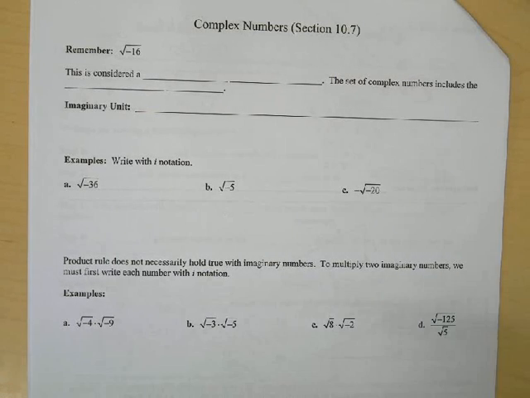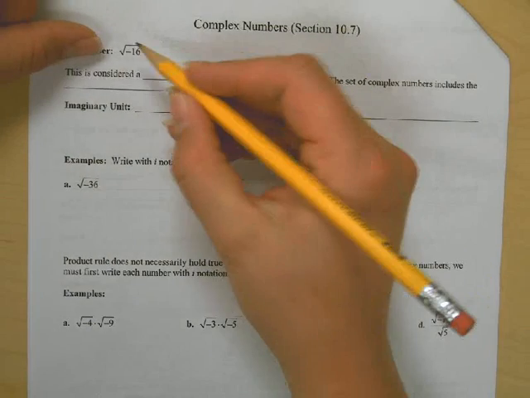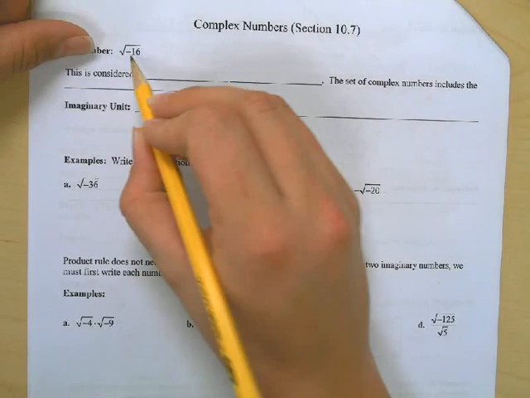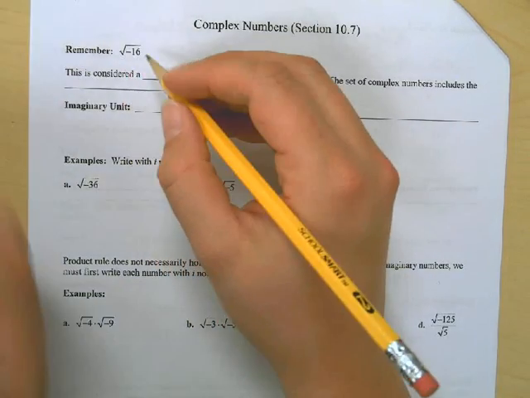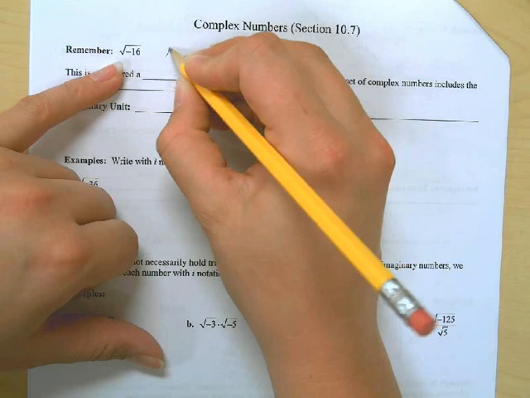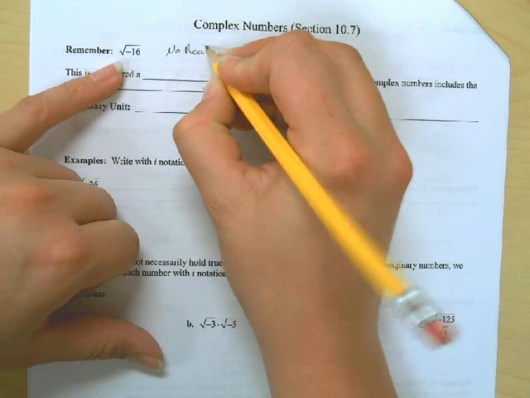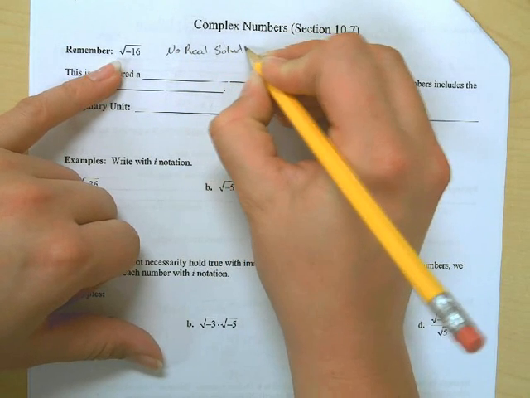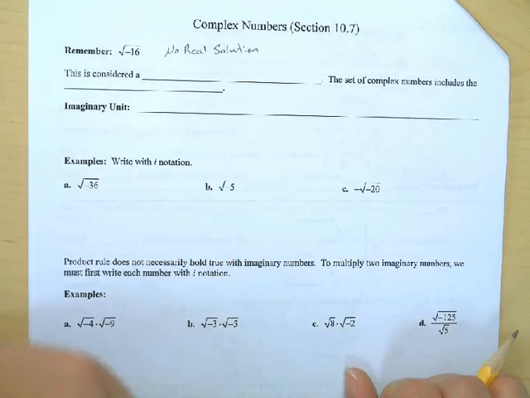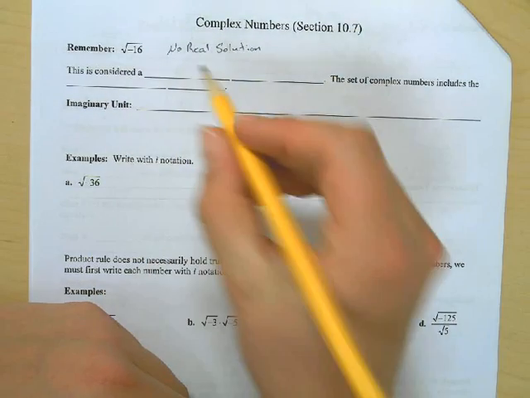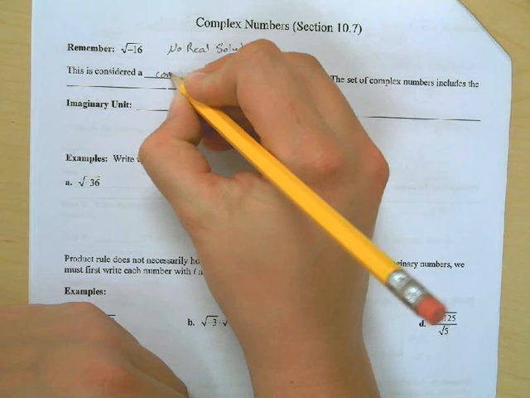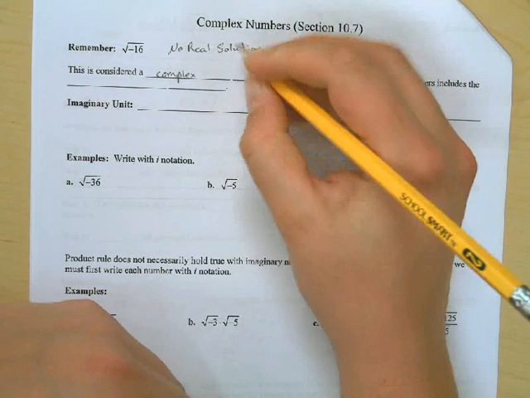Okay, so complex numbers. When you're looking at the square root of a negative number, in the previous unit we talked about the fact that there was no real solution. I told you that eventually we would get to the point where we would look at what those possible solutions are. They're still not going to be real solutions. We consider these to be complex numbers. So this is considered a complex number.